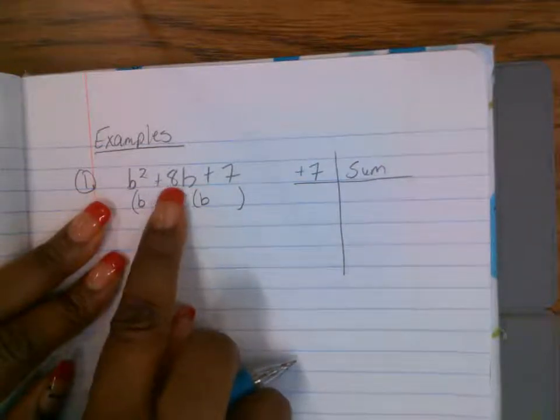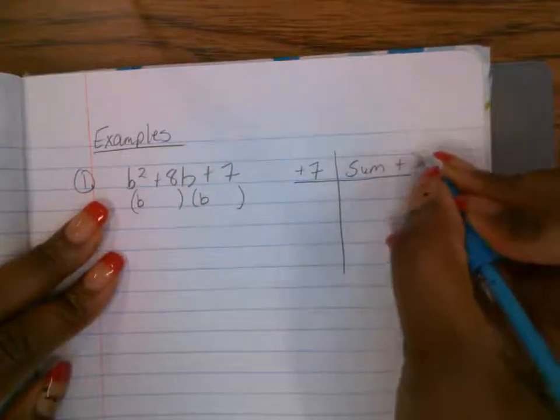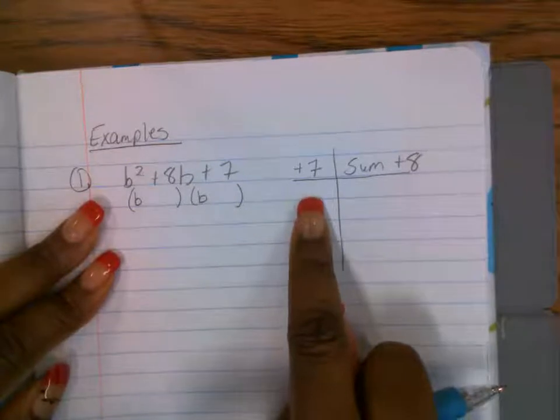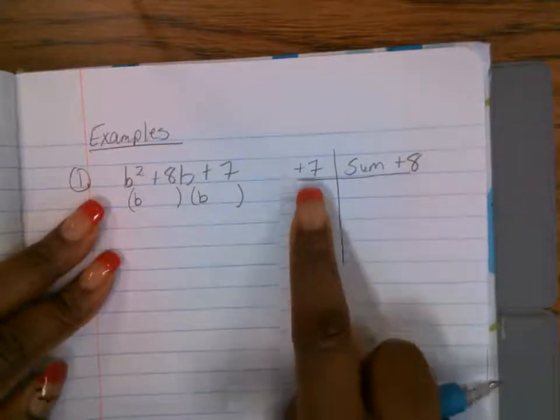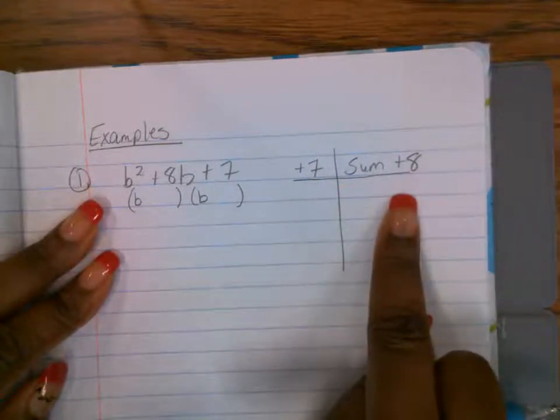This middle number right here is 8. So you get a sum of a positive 8. Okay, so we're going to list all the different combinations of numbers that can be multiplied together to give you 7. But when you add them, you get a positive 8.